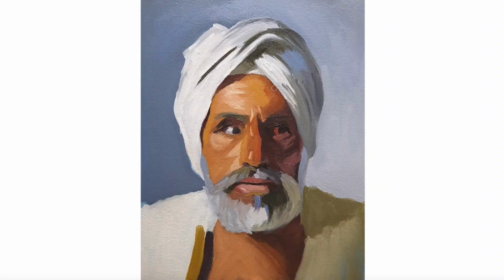All right, let's look at this painting. Now you can see when I contrast that with a student of mine's painting, the colors in here are great.